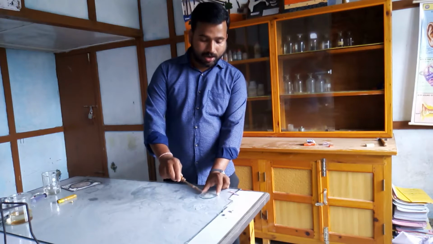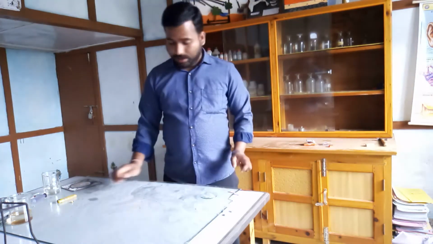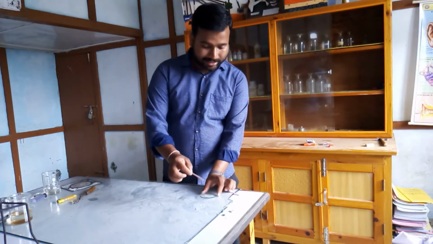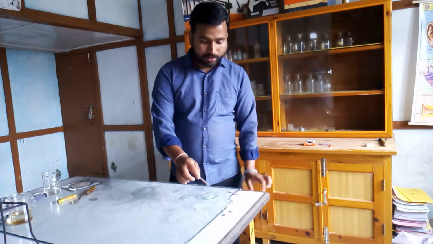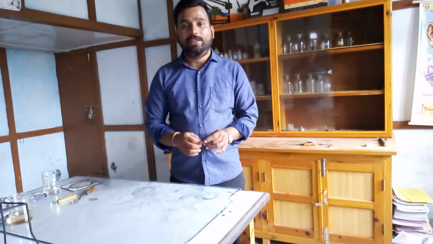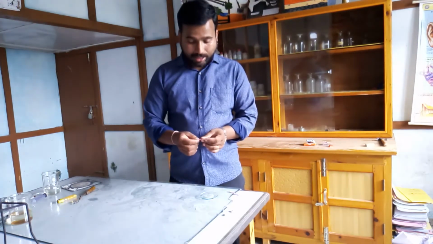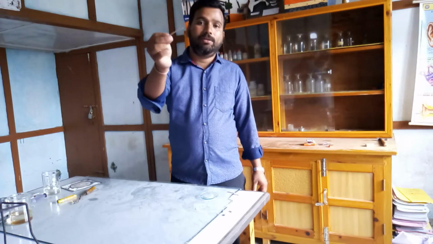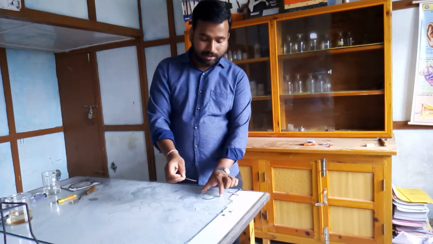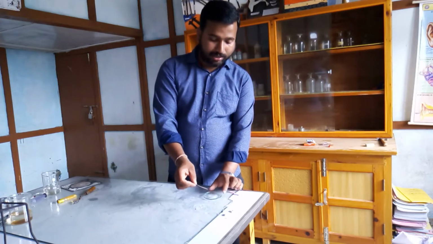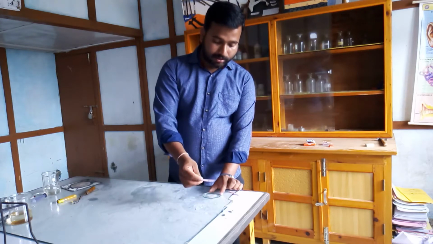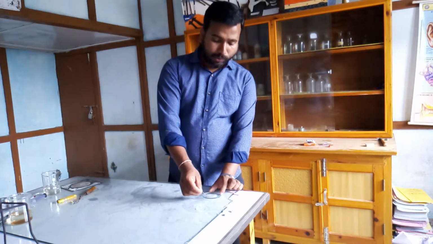What is the reaction here? Magnesium oxide is a little bit soluble in water, so magnesium oxide reacts with water to form magnesium hydroxide. It has formed over here. How will we test whether magnesium hydroxide has formed or not? Magnesium hydroxide is actually a base. I have a red litmus paper in my hand. As I touch this solution, you will see the color change. The red litmus paper will change to blue color.